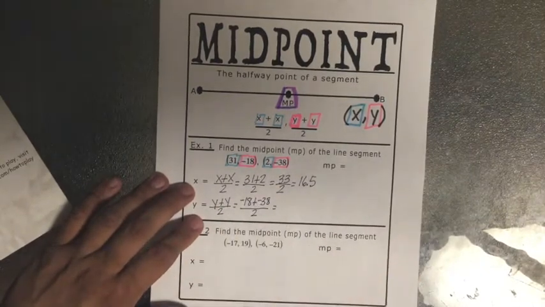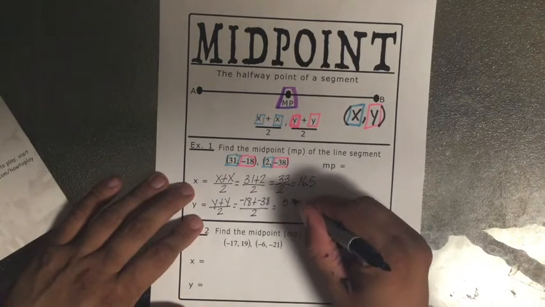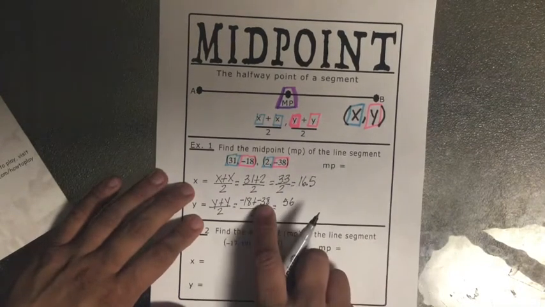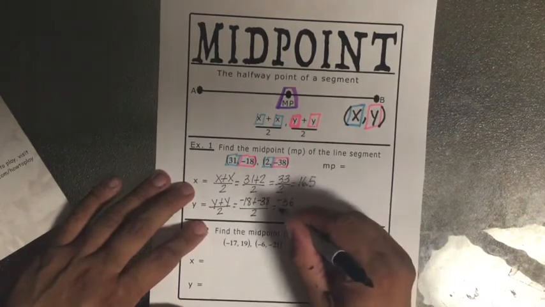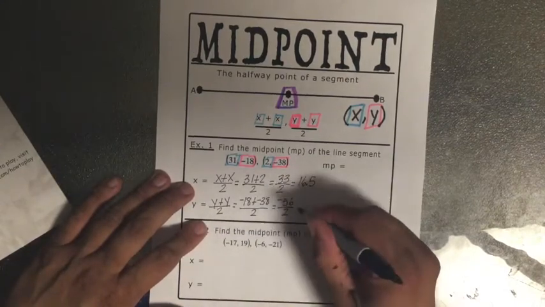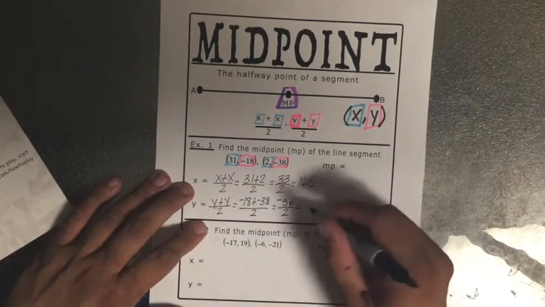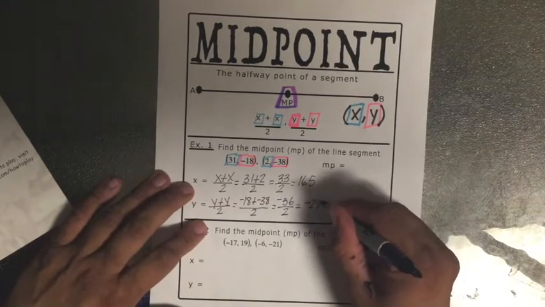These 2 are the same sign, so we can add them. 38 plus 18 is 56. 38 is the bigger integer, and 38 is a negative, so I'm going to make the answer a negative 56. Divided by 2 as well, can't forget that. 56, a negative divided by a positive is a negative. 56 divided by 2 is 28.